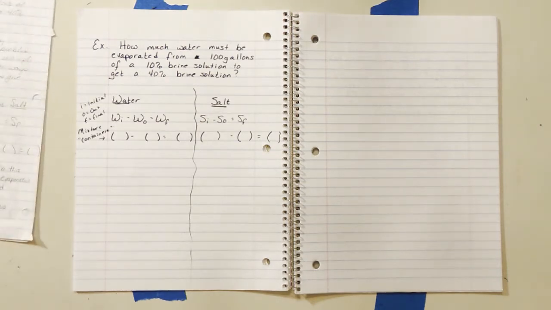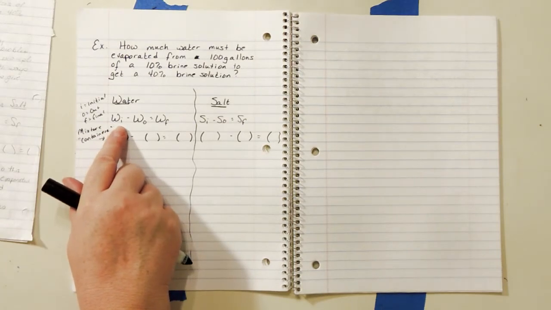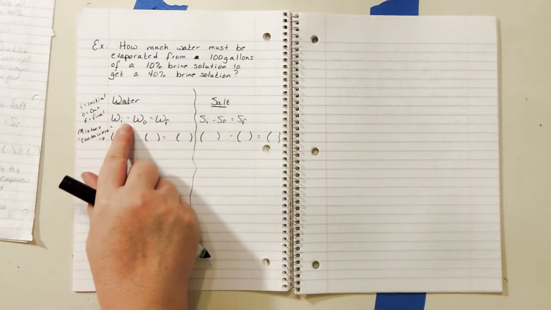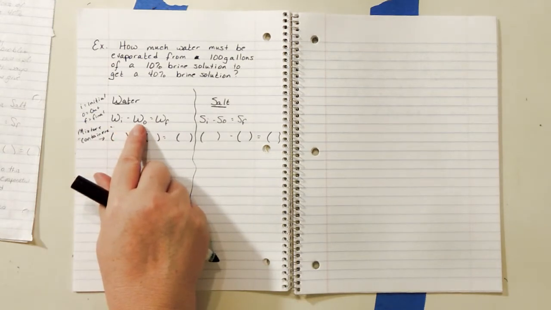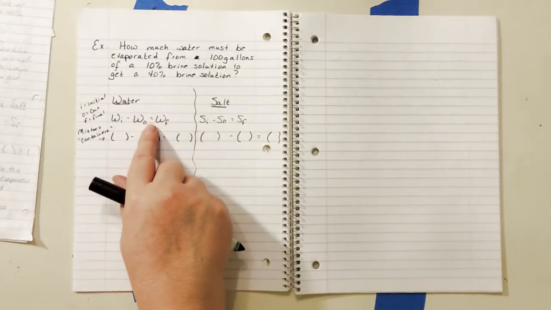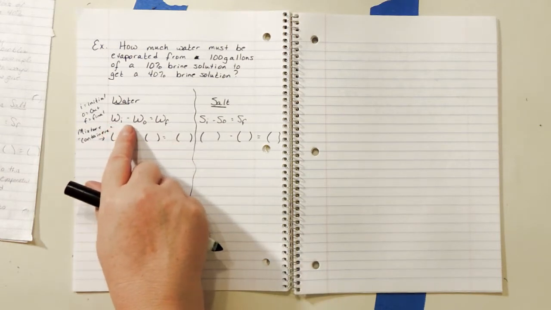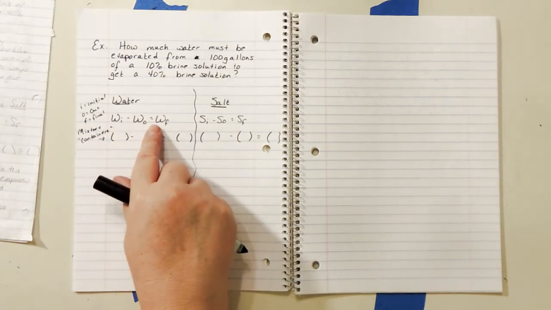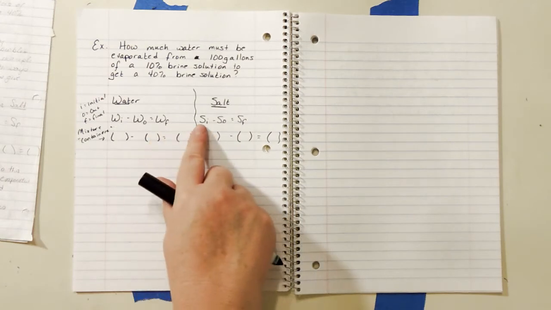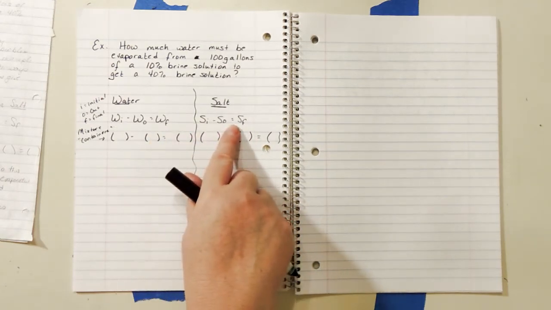So, first we set up the problem. Wi means the initial amount of water, minus, because we're going to be taking away water, it's going to be evaporating, water out, or water 0, and that equals water final. So water initial minus water that left equals the water at the end. And we're setting up the same equation over here for salt.